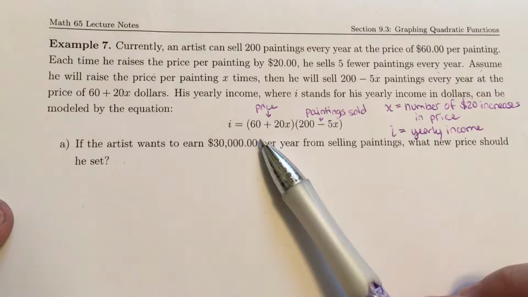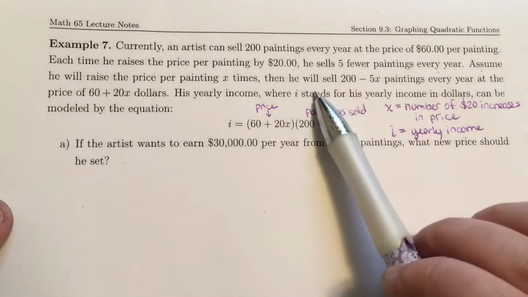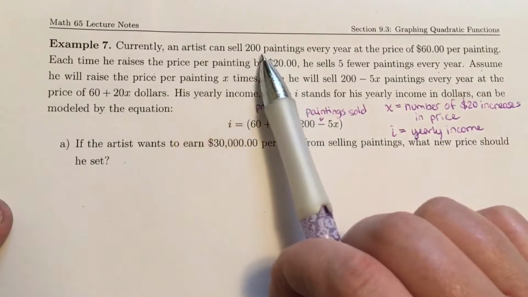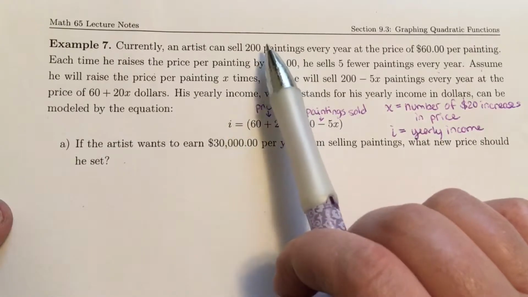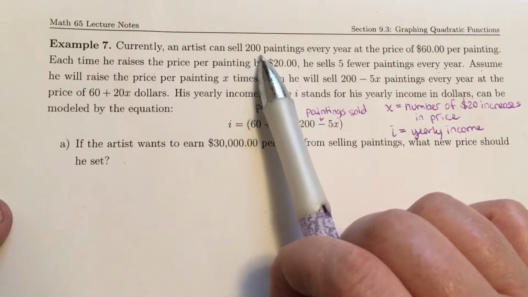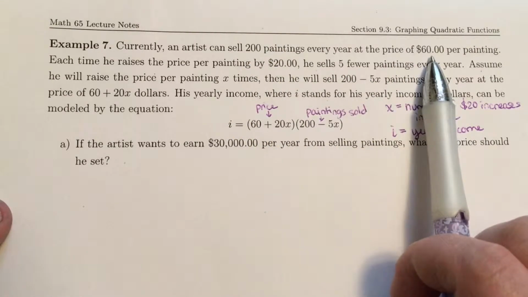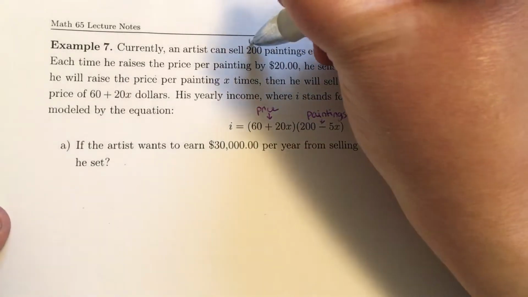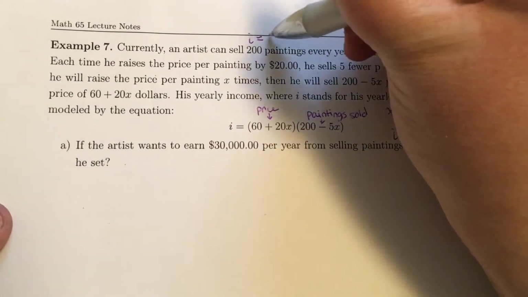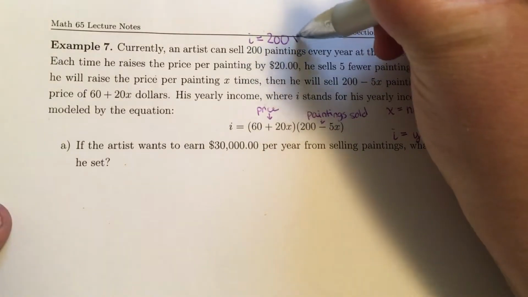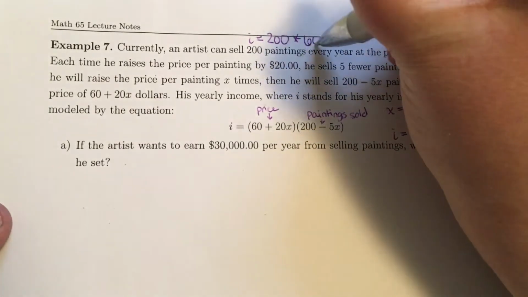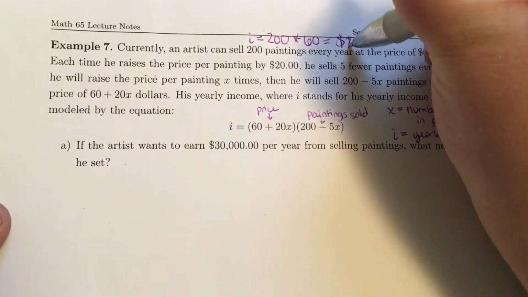but you're not going to make as much money. So for example, this first sentence is sort of the current, like what he's doing. He sells 200 paintings every year at a price of $60 per painting. So his current income is 200 paintings times $60, so it's $12,000.